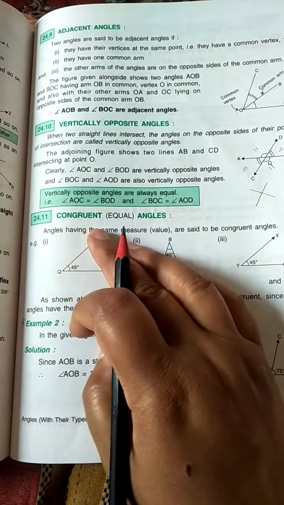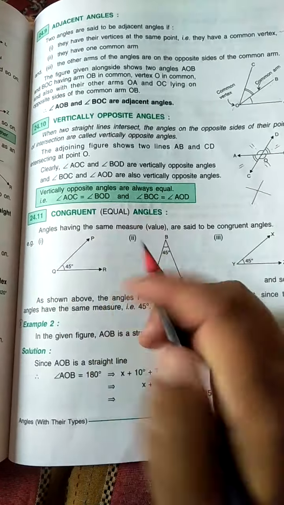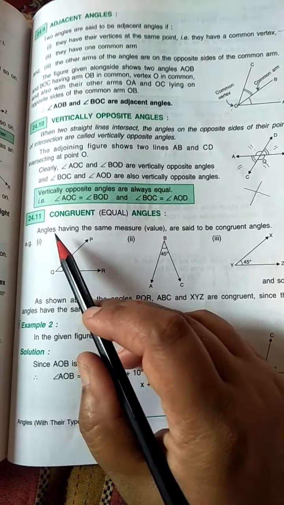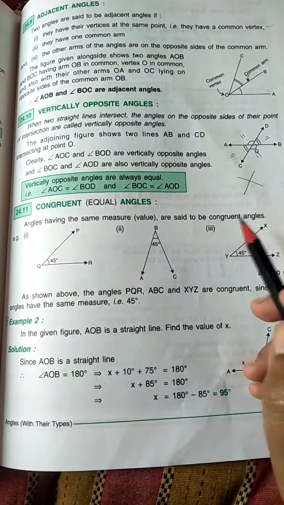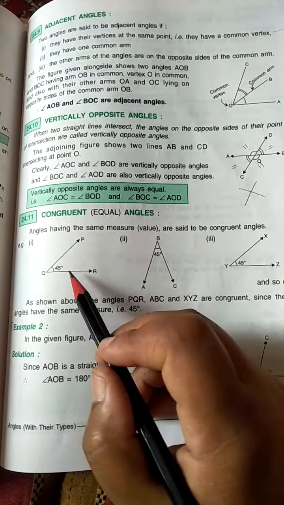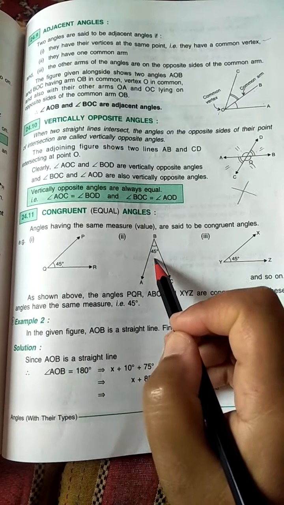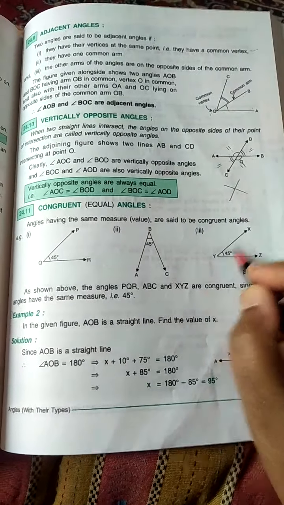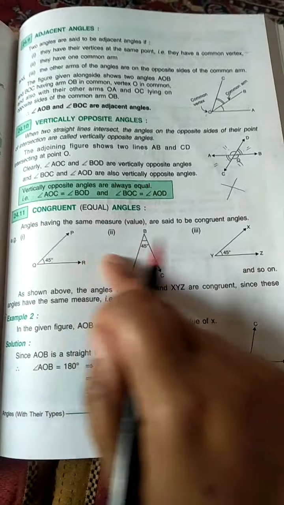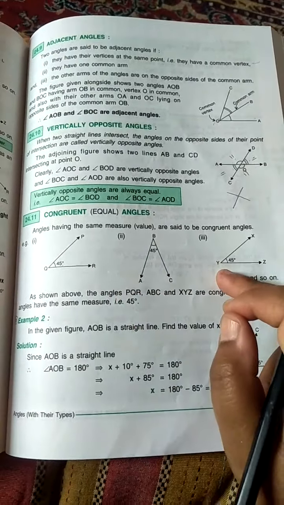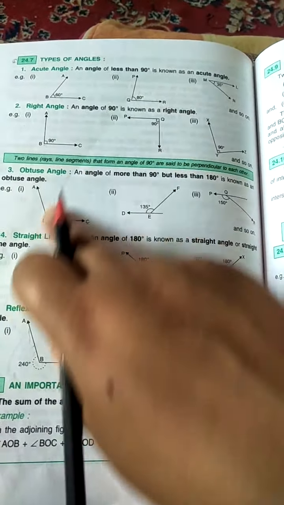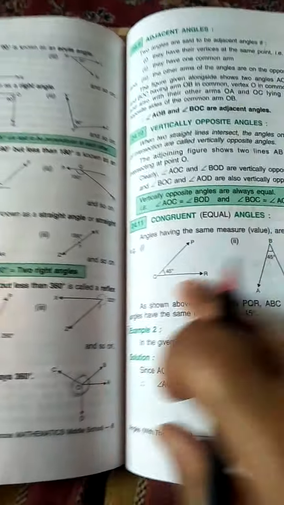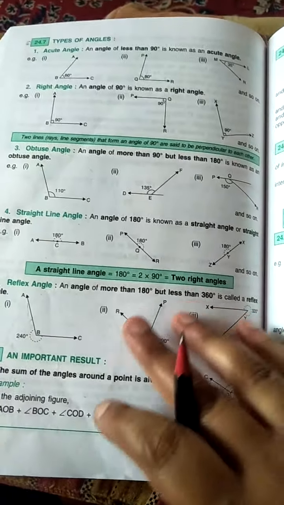And finally comes your last topic, congruent angles. Congruent means equal. Angles having the same measure, same value, are said to be congruent angles. Like this is 45 degrees, this angle is also 45 degrees, this angle is also 45 degrees. So all these three angles are equal angles or congruent angles. I hope all this is clear to you. Please remember and learn these angles, because you should know all these things.